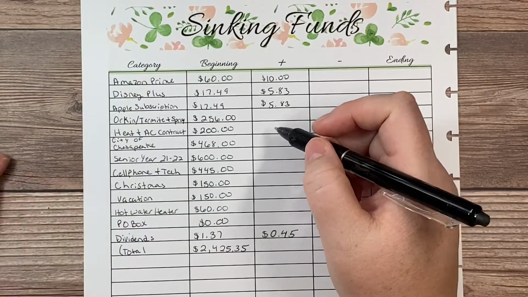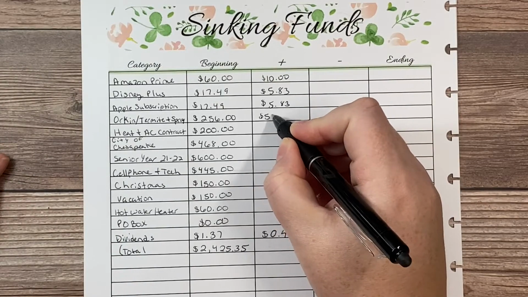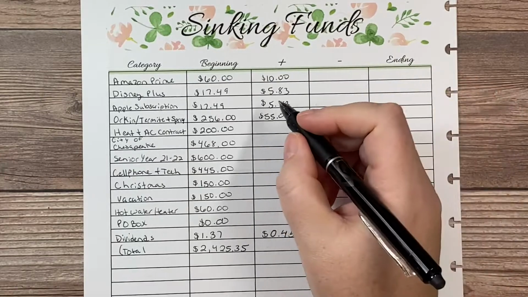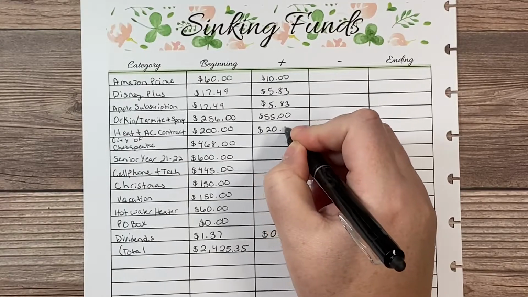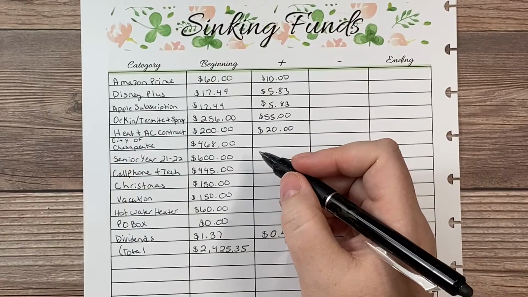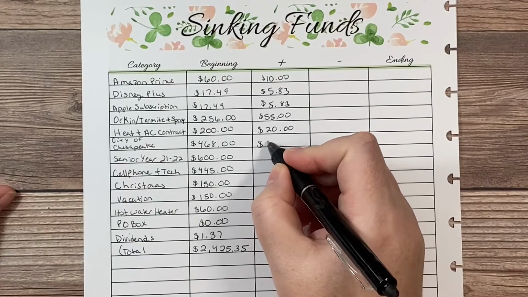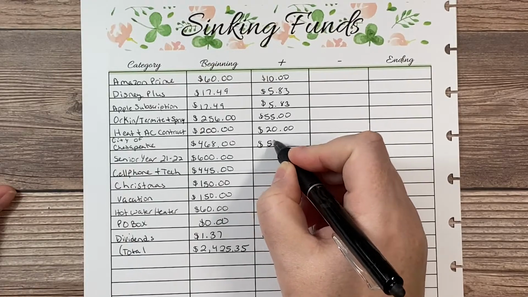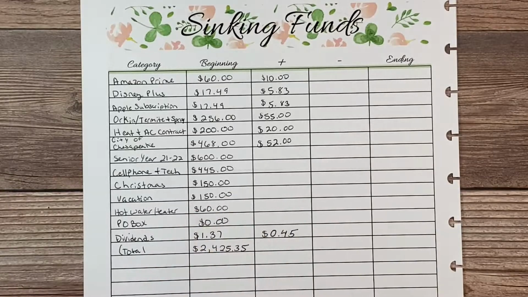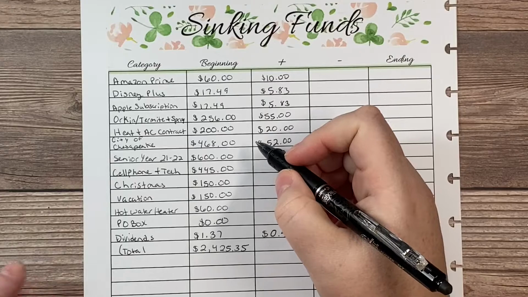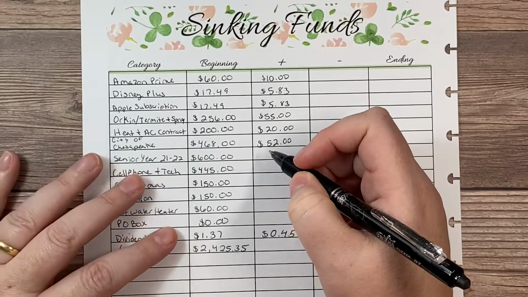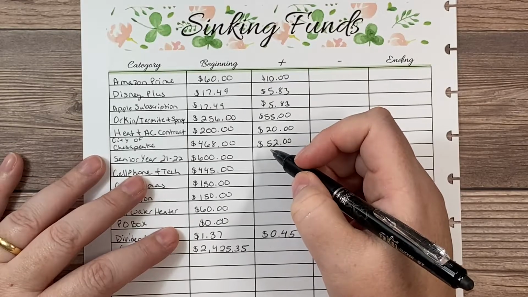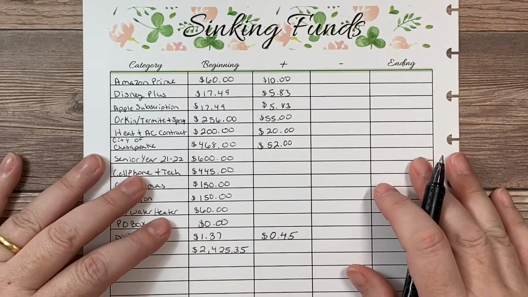Orkin Termite, currently I'm doing $55 a month. My AC contract is $20 a month. City of Chesapeake, I'm doing $52. I will raise that after I do the math for coming up the next year to add the 2 stormwaters to that, plus whatever our new property value is that we pay on our vehicles. Our vehicles are older, so it doesn't pay to have a new vehicle here.